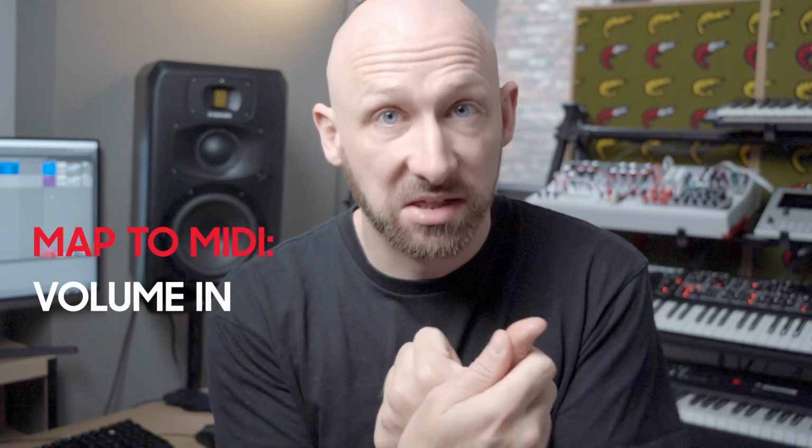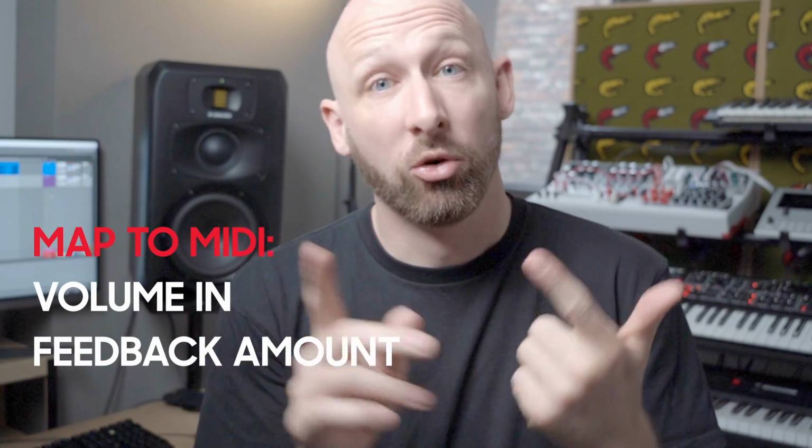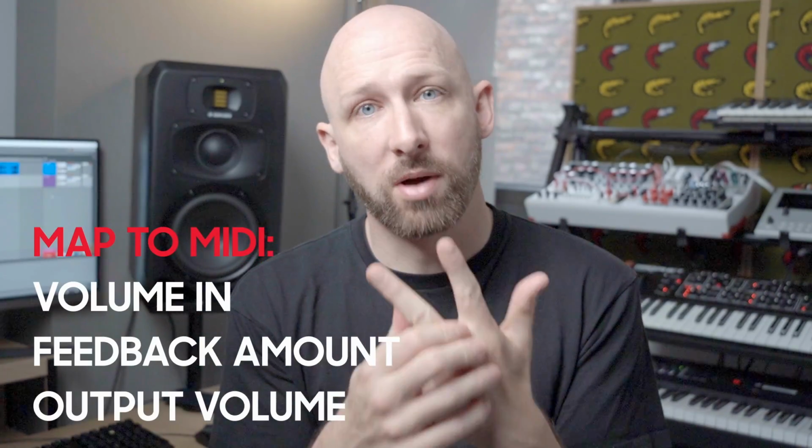So in this case, the send amount. The feedback, that's really a crucial one, because you want to be able to ride that feedback. That's what they call it. And then maybe another control to control the volume on the output. And you can do this in any DAW, right? Pretty much every DAW is capable of doing this.